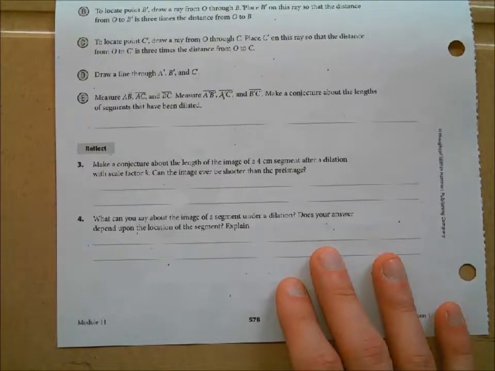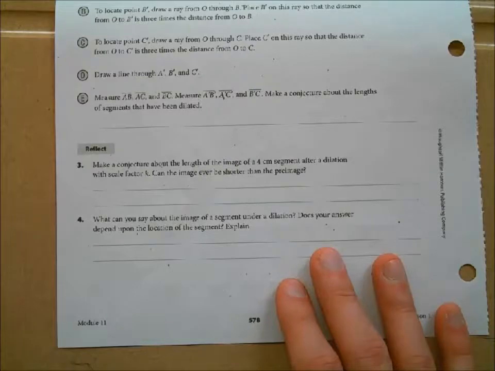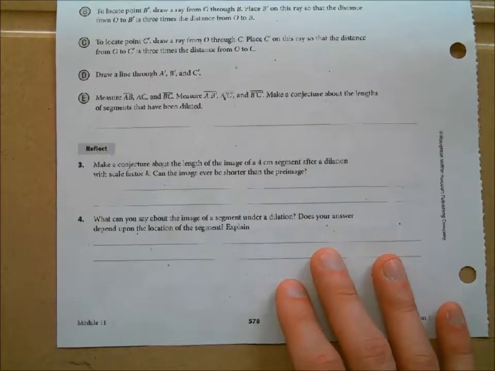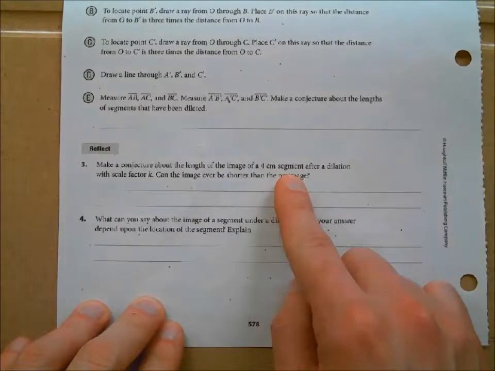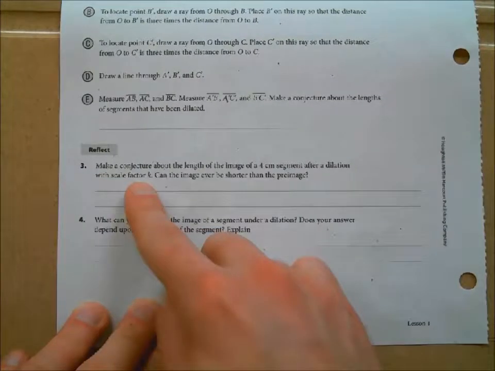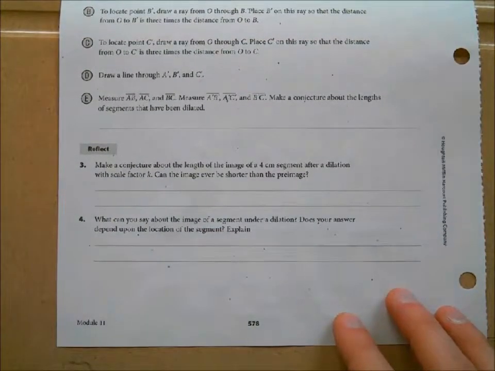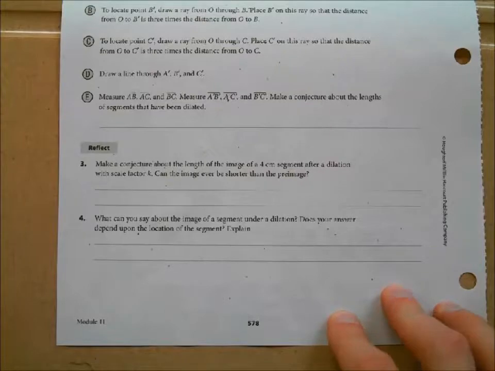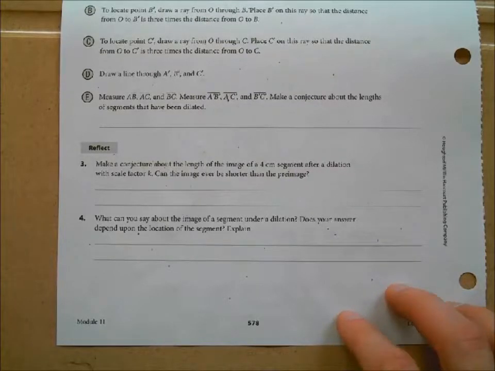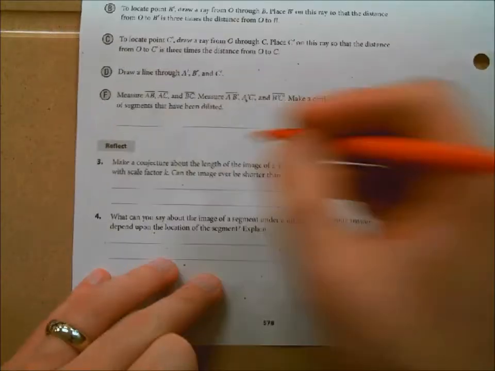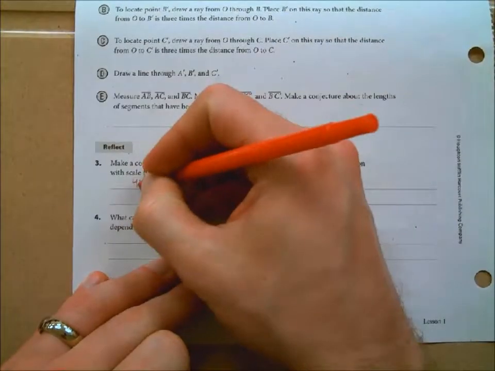What do we say? If we start with a segment that's 4 centimeters long, and we dilate it with the scale factor of K, what would be the expression for the length of that image, the new segment there? What would it be? Avery? 4 times K. Yeah, 4 times K.